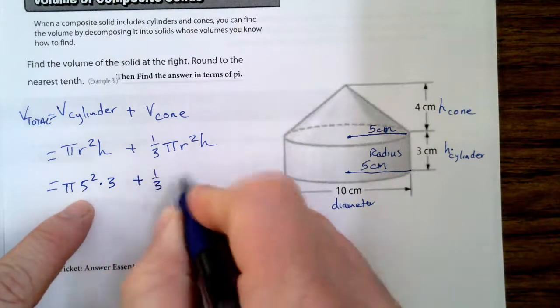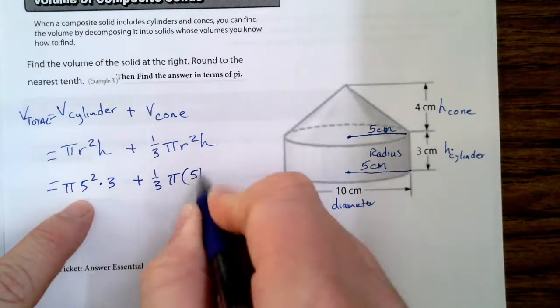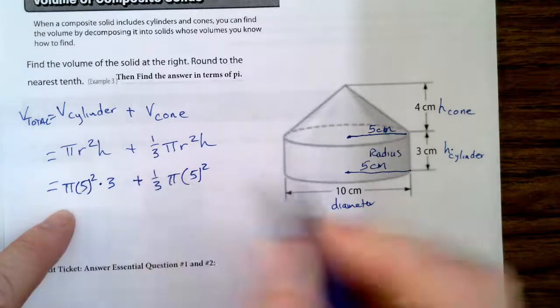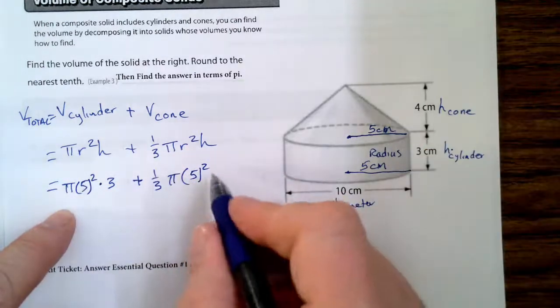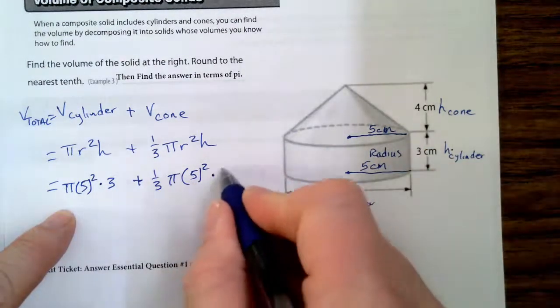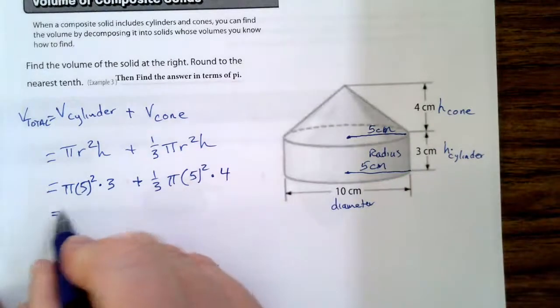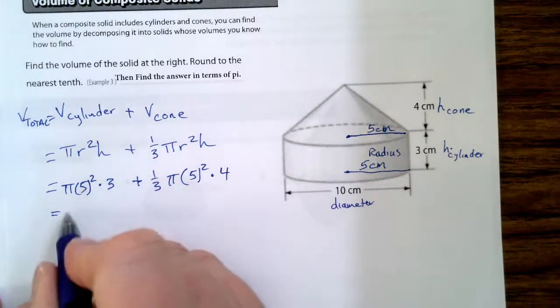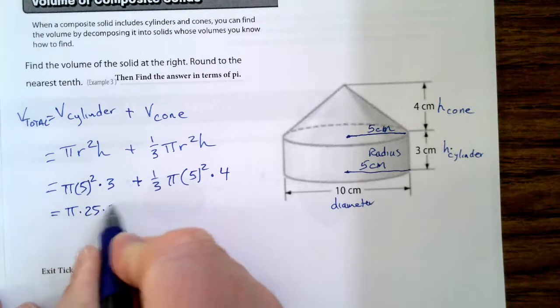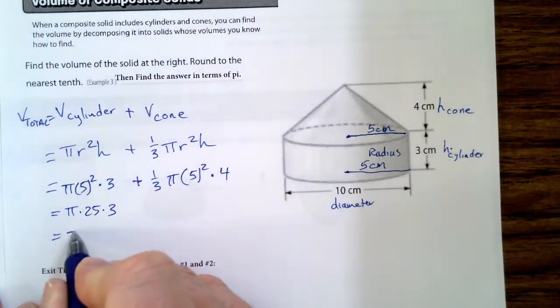Plus 1/3 pi times 5 squared. I like using parentheses. And then the height of the cone is actually 4. So we get 5 squared is 25. Pi times 25 times 3, which is 75 pi.